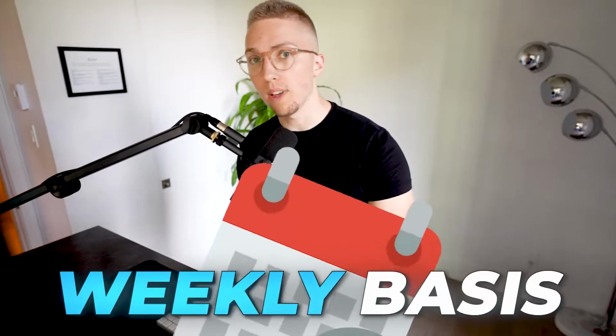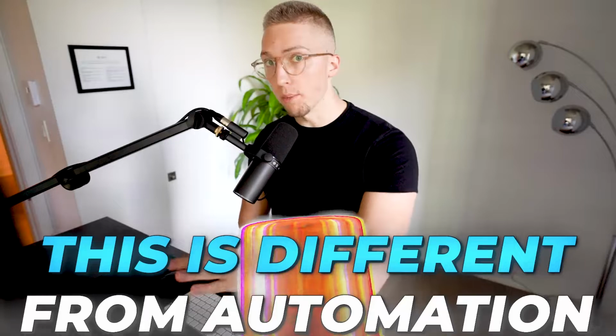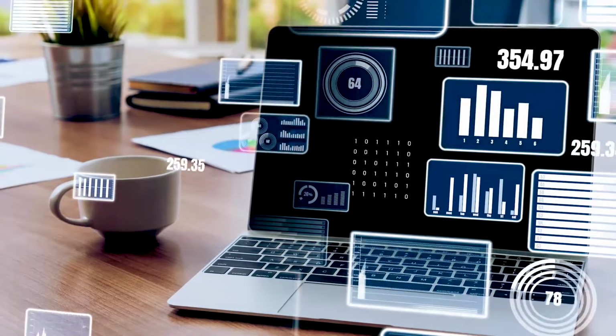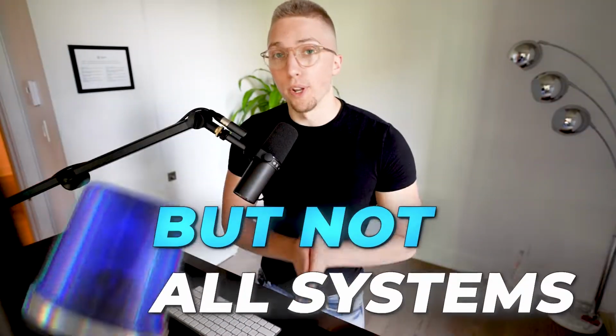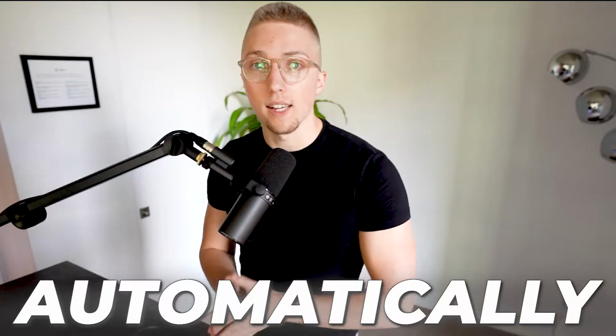for all of the tasks and actions that you do on a consistent basis, whether on a weekly basis or a daily basis, or every time that a specific action or event happens. And by the way, this is different from automation. Automation is when you use something like a CRM to automate certain things like drip email sequences, for example, to nurture leads. But not all systems are automatically automated.